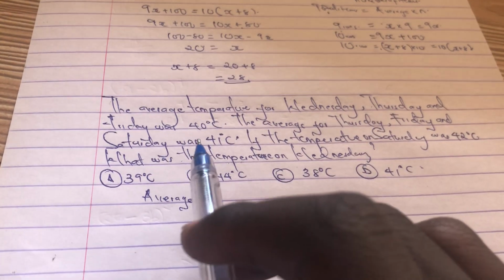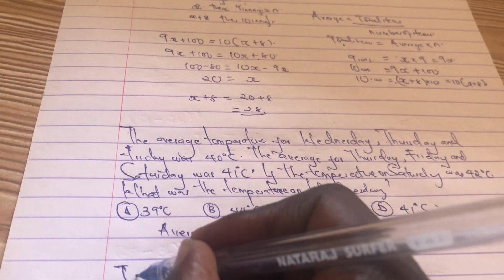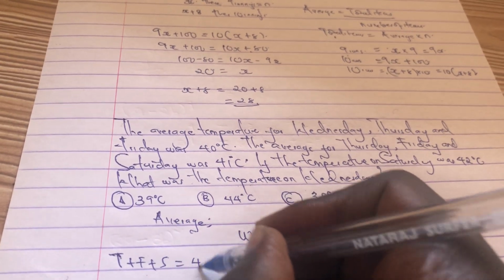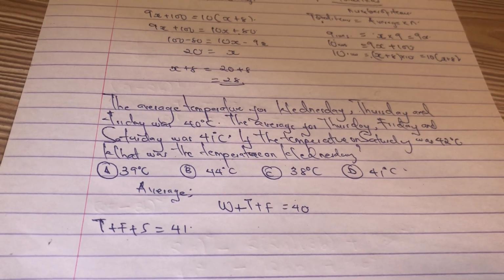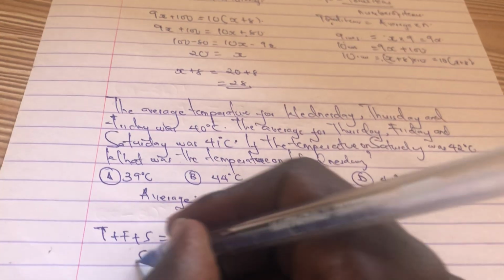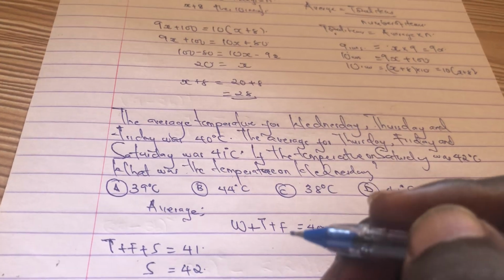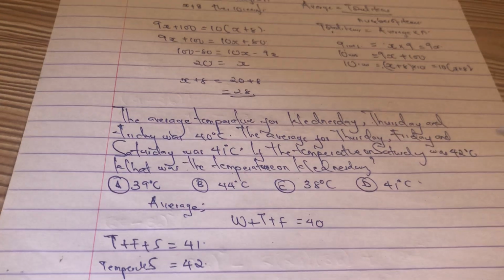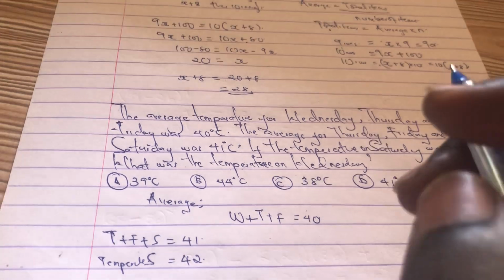Then they've told us the average for Thursday, Friday, and Saturday was 41. And they are saying the temperature on Saturday was 42. We're together, this is its temperature, not an average. And they're asking what was the temperature on Wednesday.